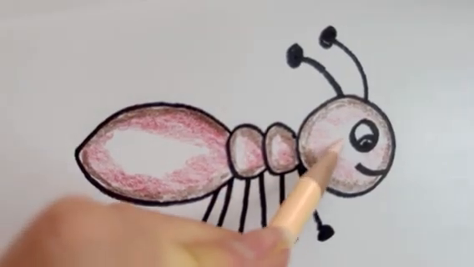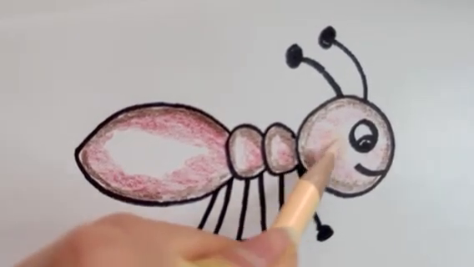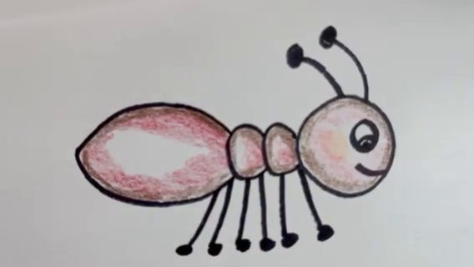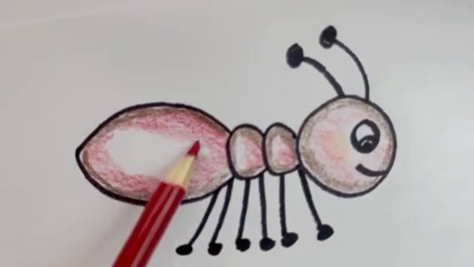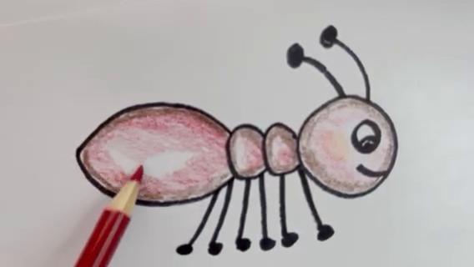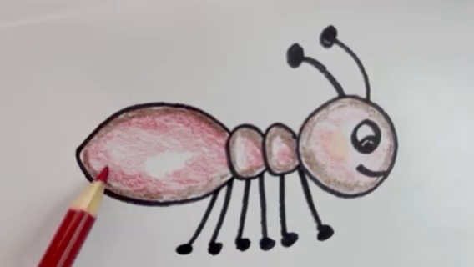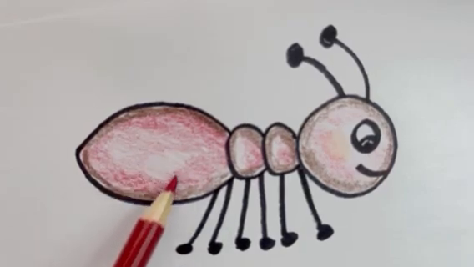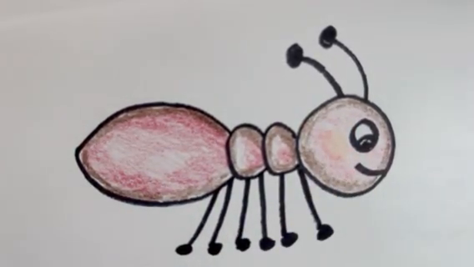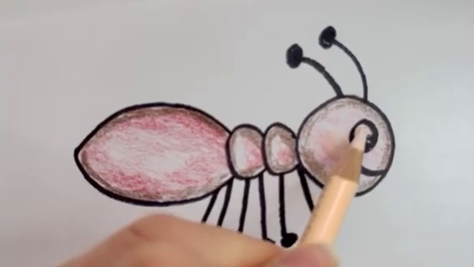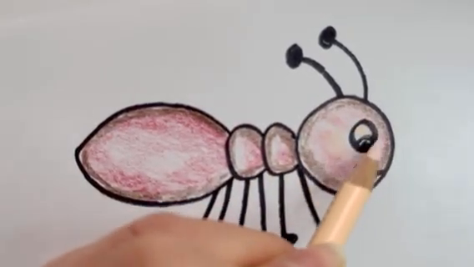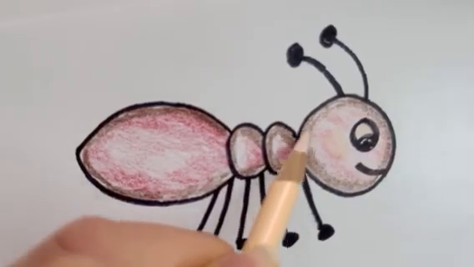Okay, I'm going to use a nice little pale pink here to shade in the cheek. And I'm just going to continue to go over it with my red. Okay. And I'm also going to shade the eye with a pale pink color. And I'm just gonna go all around my ant.